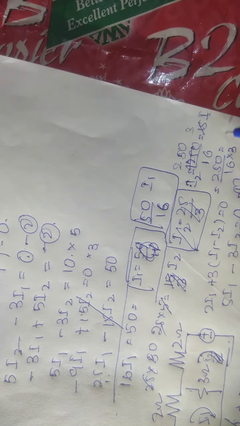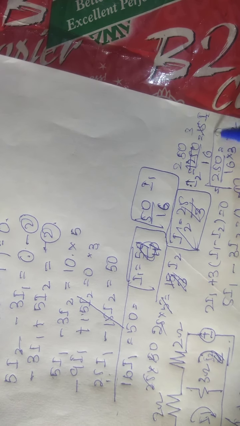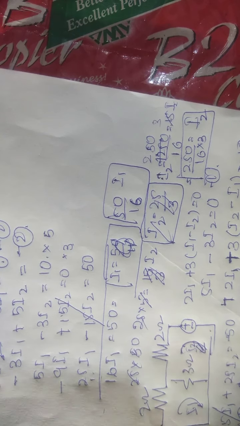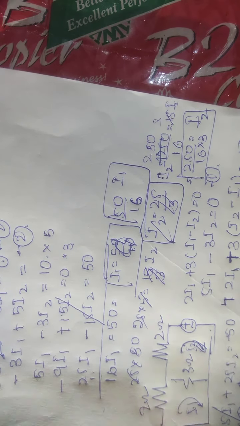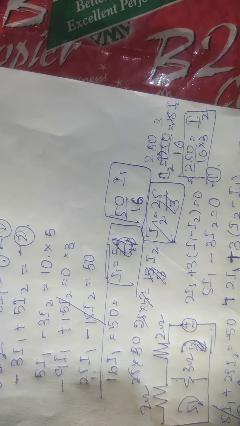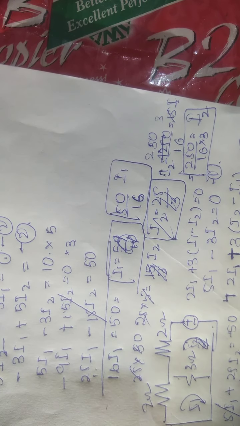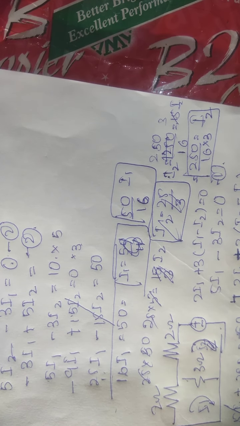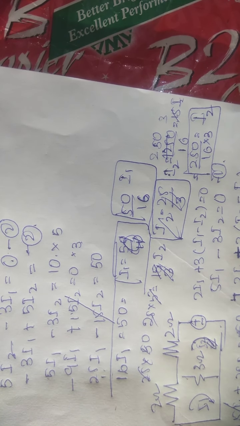It is getting I2. Here also 16 minus I2. I2 equals minus 50 divided by 16. I1 equals 250 divided by 16 into 3.